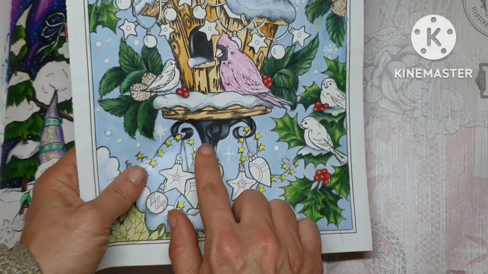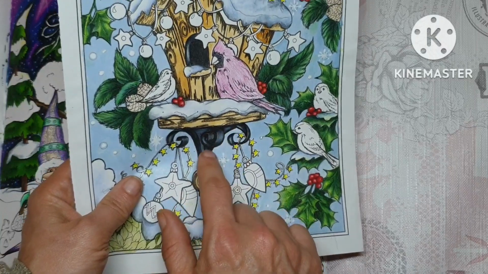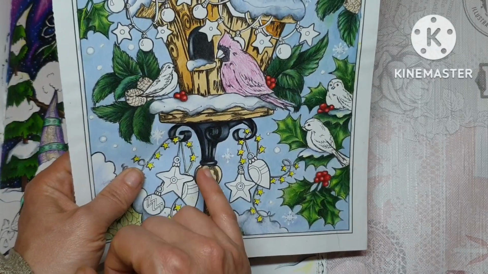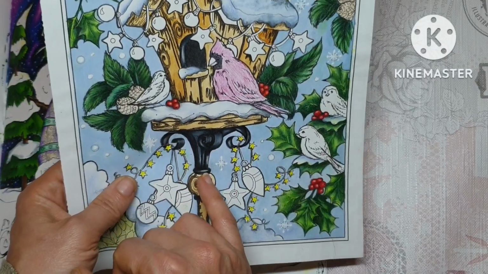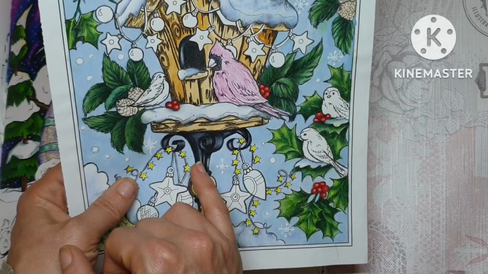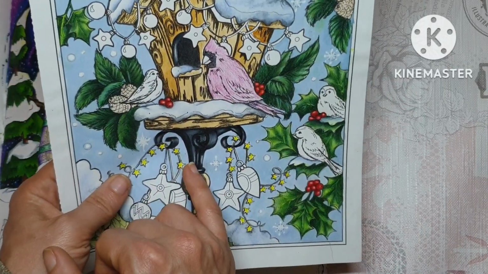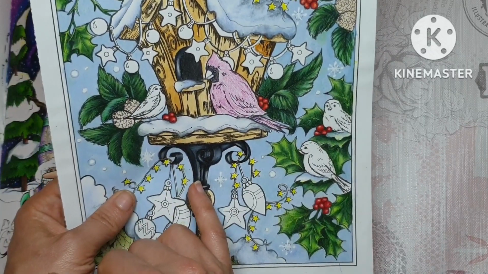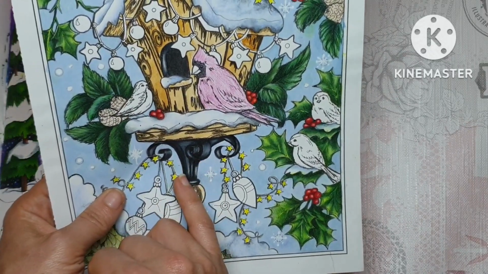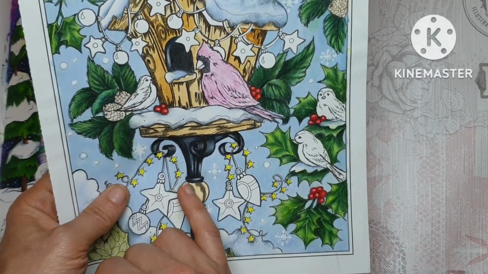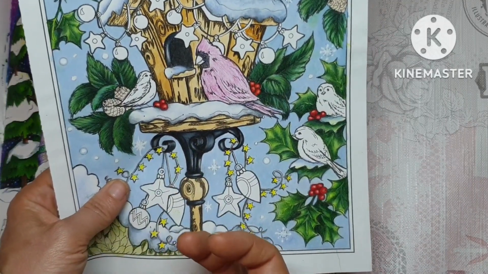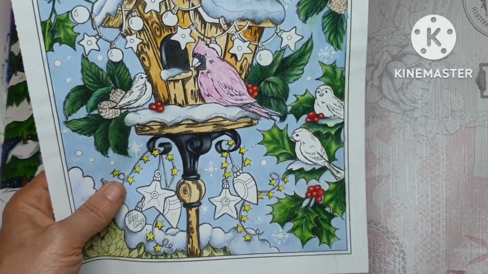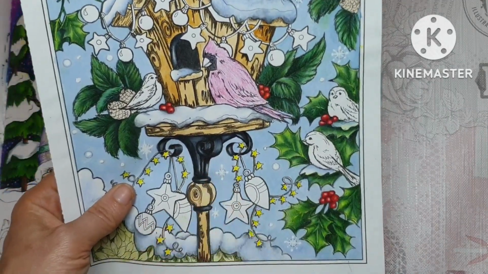Now, here on this black metal part of the birdhouse, I would have used some cool grays, and I would have used some white pencils to create the highlights. Now, I could also get away with a warm gray 30%, but again, I would test it to see if that's what I wanted. If it didn't give me that sharp contrast, then I would go for a cool gray and work to getting that contrast to draw attention and create that highlight.